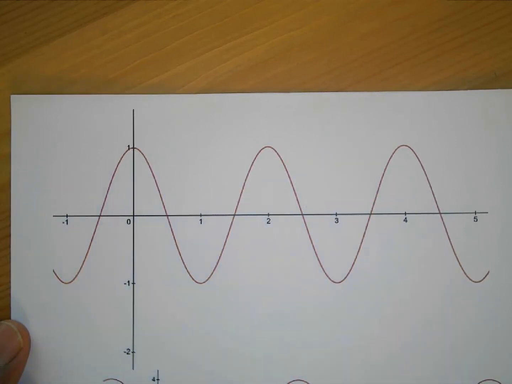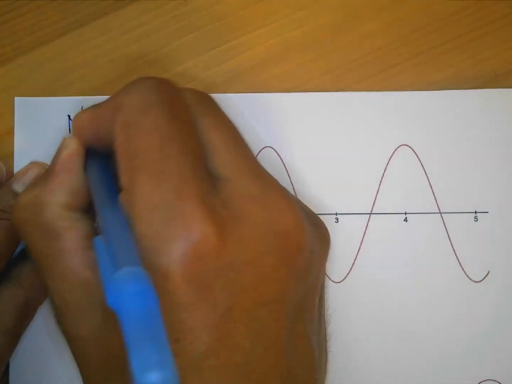What curve is it, sine or cosine? Is it a positive sine? Is it a negative sine? Is it a positive cosine? Is it a negative cosine? And then what's the amplitude? And then what's the period? Okay, so notes.